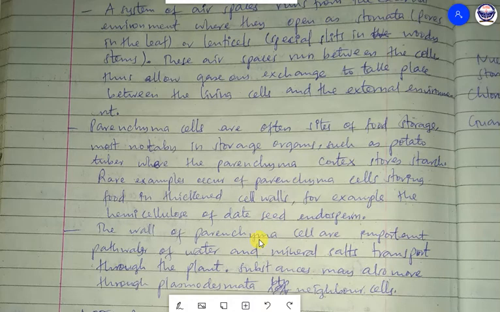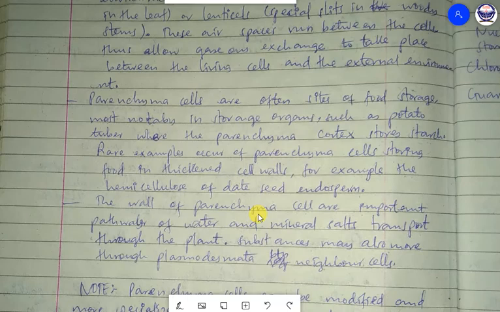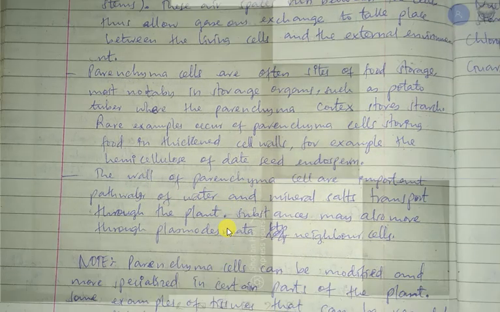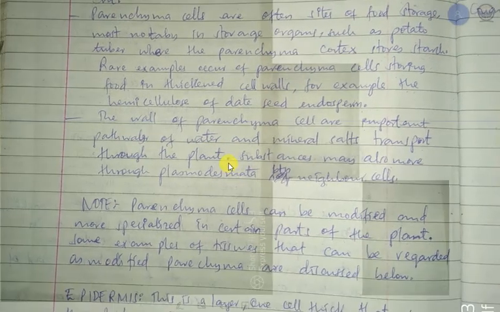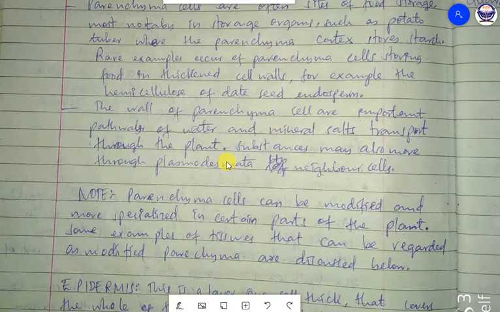Then tunasema kwamba the walls of parenchyma cells are an important pathway of water and mineral salts transport through the plant. Substances may also move through plasmodesmata between the neighboring cells. So the walls of our parenchyma cells are primary cell walls, and they are not lignified as compared with other categories of the simple plant tissues.